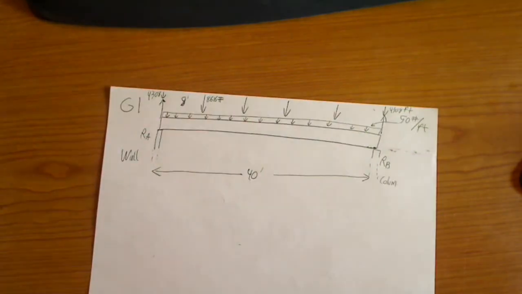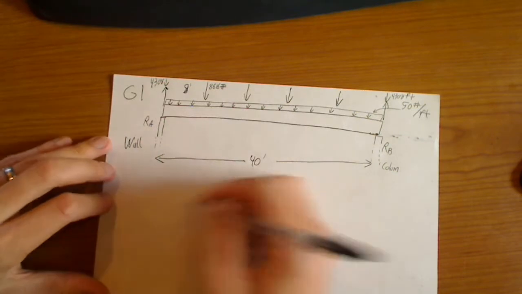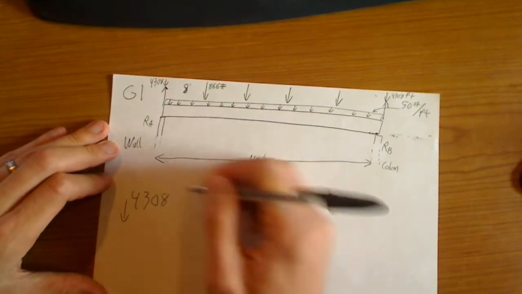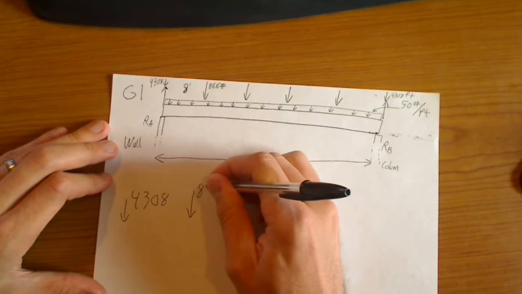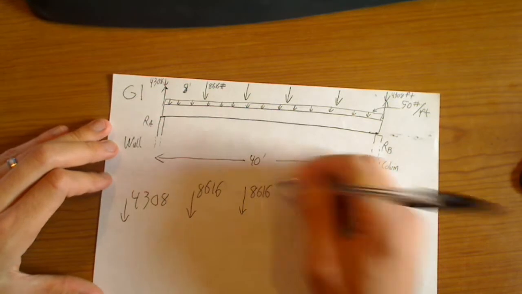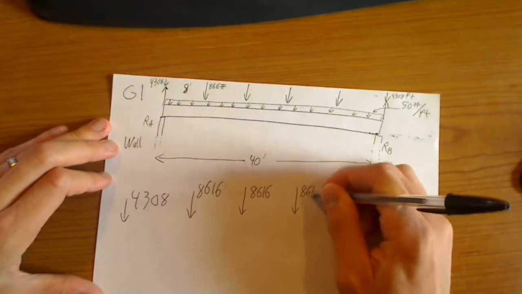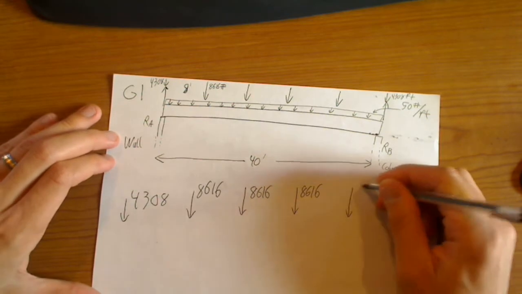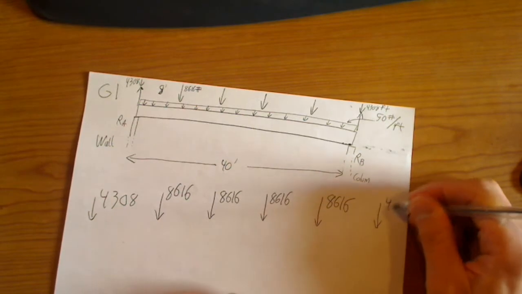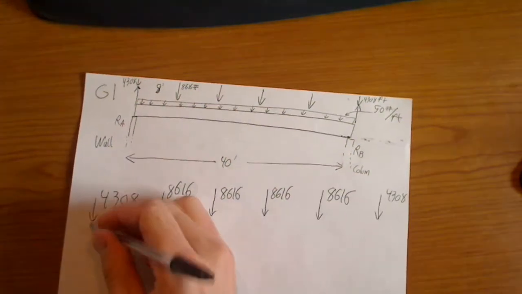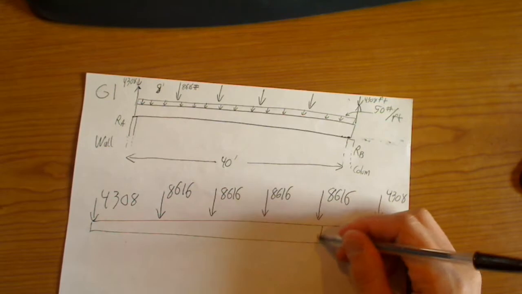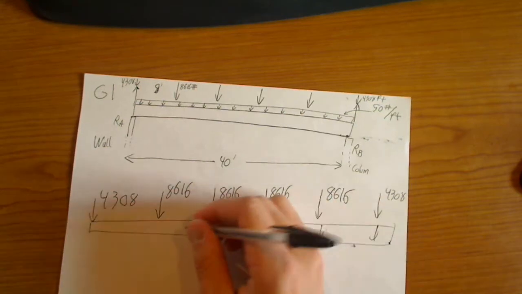Okay, I've gone ahead and drawn too small, so I'll draw this bigger. We have load of 4,308, load of 8,616, 8,616, 8,616, 8,616, and 4,308. That's all in addition to 50 pounds per square foot, or 50 pounds per linear foot, my bad.